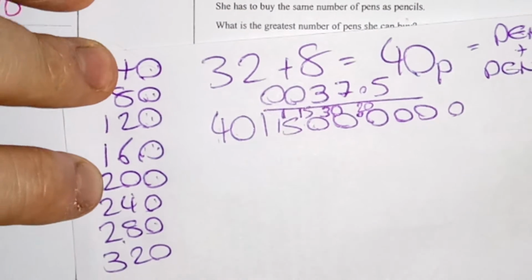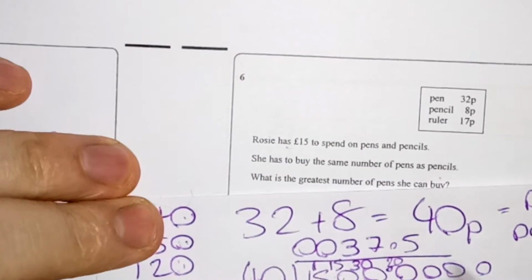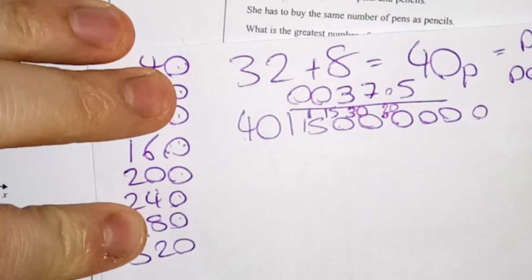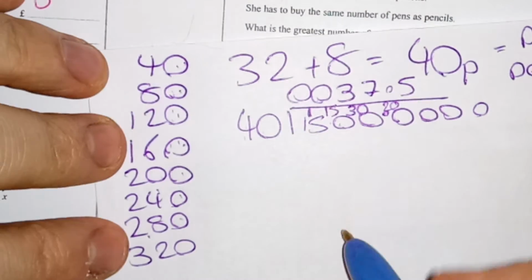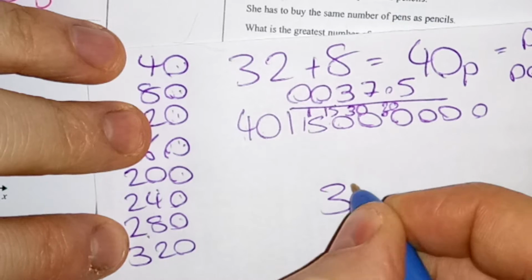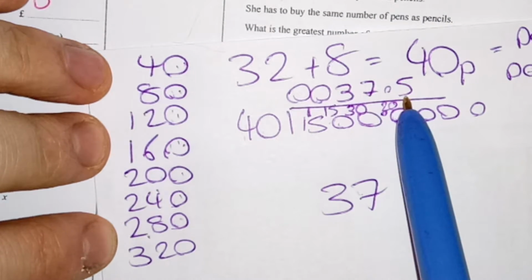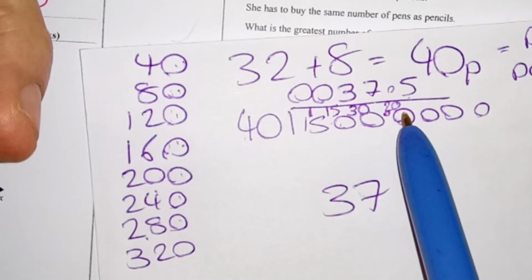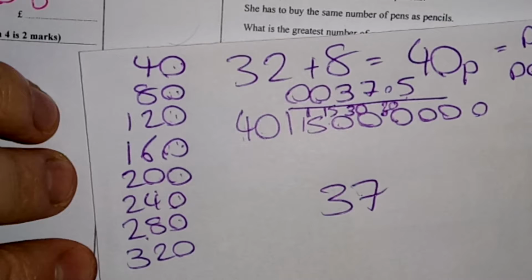Now let's just actually go back to the question. It is actually asking what is the greatest number of pens she can buy. So I'm not going to give the answer 37.5 because you can't buy half a pen. Okay. So I'm actually going to say it's 37. Now you might say, well, this is a 5. You should be rounding it up. But again, because you can't buy half a pen, you can only buy whole ones, and that half is just going to be chopped off. So the answer is 37.